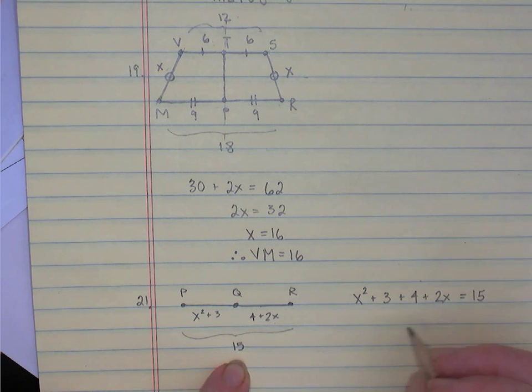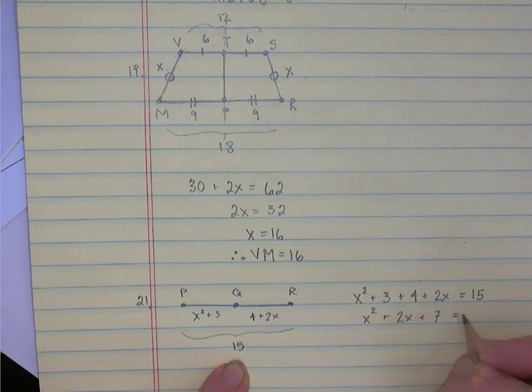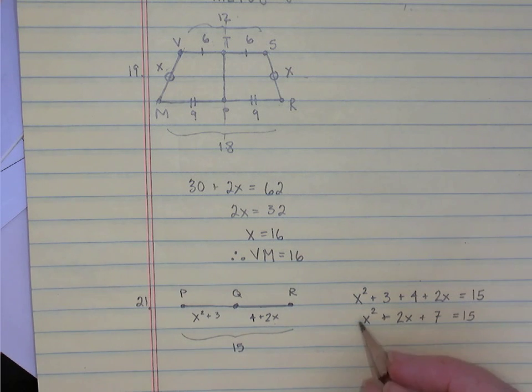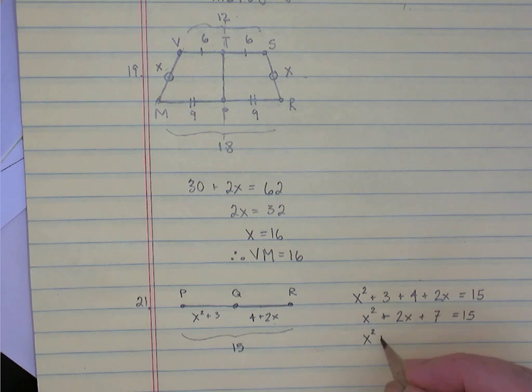And let's clean this up. This gives us x squared plus 2x plus 7 equals 15. But in fact, because of the x squared, this is a quadratic equation. So let's set this equal to 0. X squared plus 2x.